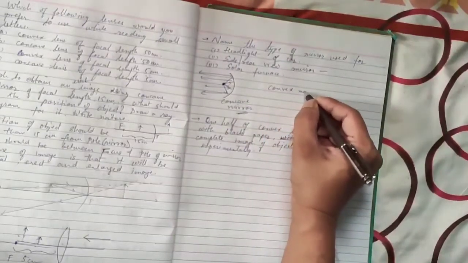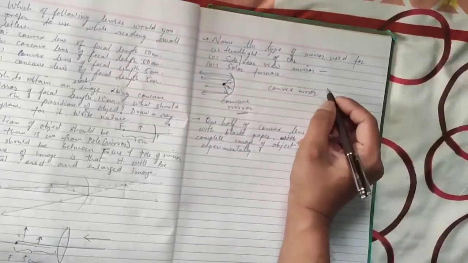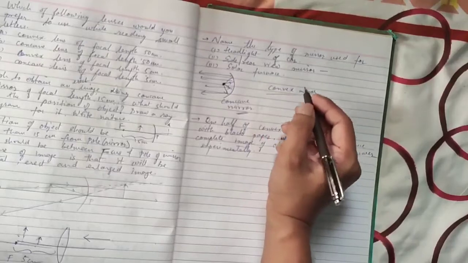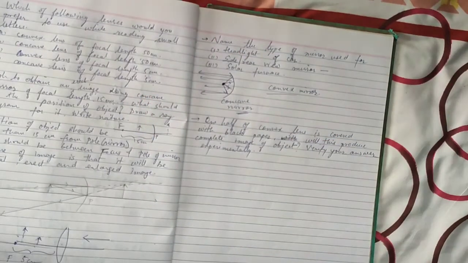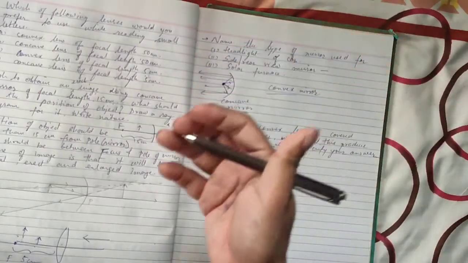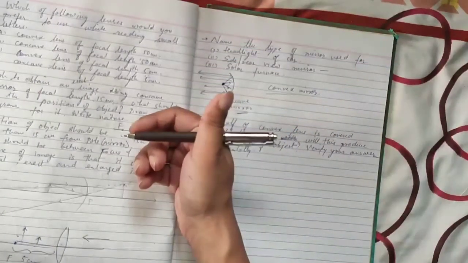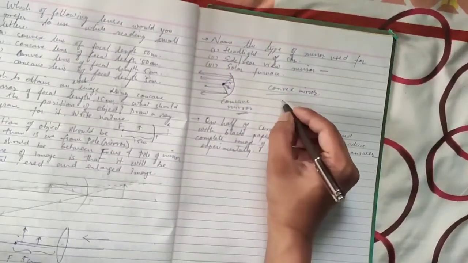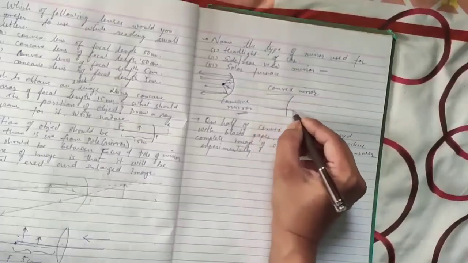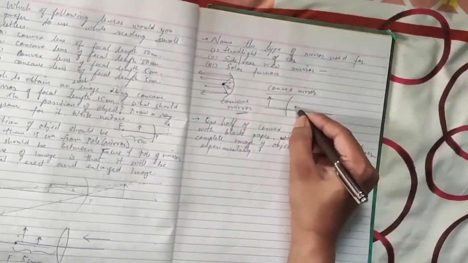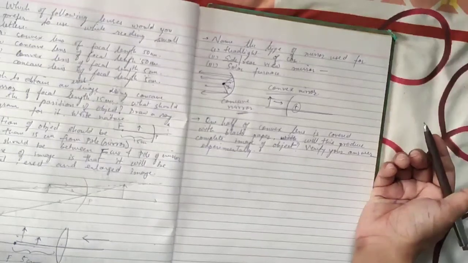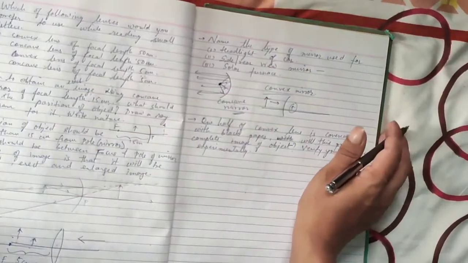Why? Because in convex mirror we always get a smaller, diminished image, and it is always an erect image. If we are using a plain mirror and we have a very large vehicle behind us, then we might not be able to see the distance or the object properly, because the plain mirror gives us the exact same size. If the convex mirror is used, it will give us a smaller image of the object like this, and it will be easy for us to see whichever vehicle is coming from behind, and understand, and we can maneuver the traffic along with that.